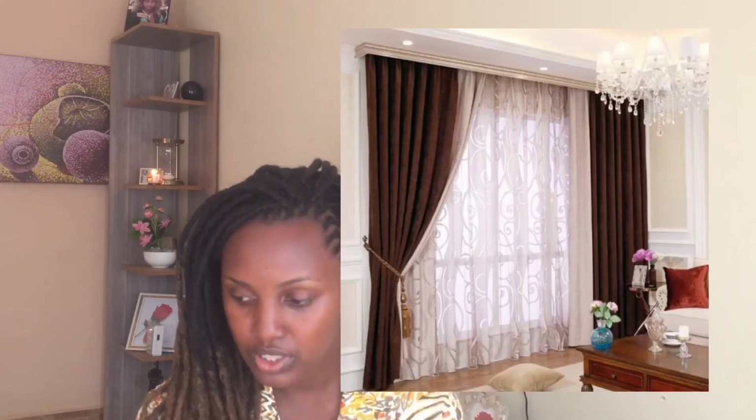It looks cheap. It doesn't come out. Instead, make the curtains bigger. Make the curtains full, like put more material in a space than its measurement. Put more material in a window.